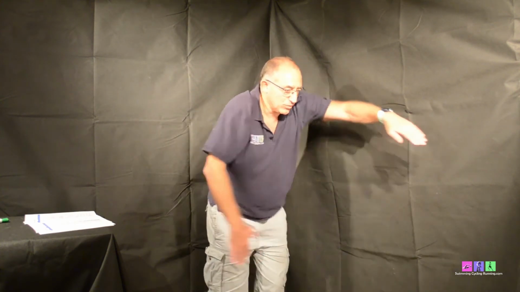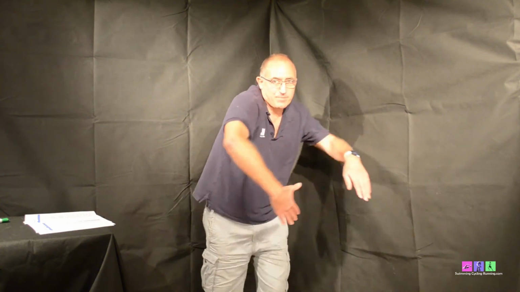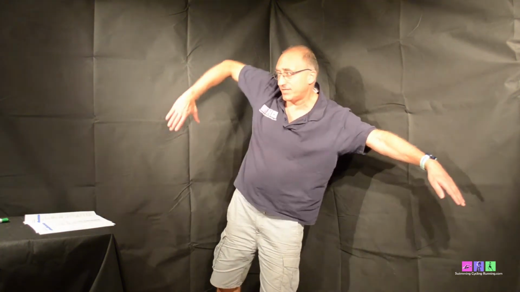Now the main set in session 8 is split into 2 types. The first part is 3 repeats of 6 one-length sprints on 50 seconds, followed by a recovery 100 on 3 minutes. So you're doing 6 one-length sprints at about 95% of your maximum effort. That's going to really wear you out. Try and make sure you're grabbing the water well out in front of you, and you're keeping a really nice long stroke, even hitting your thigh before you turn to breathe.